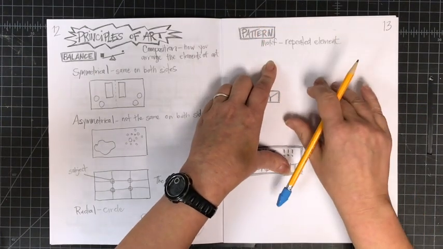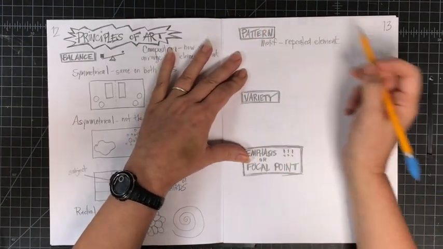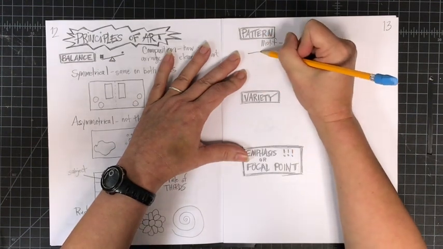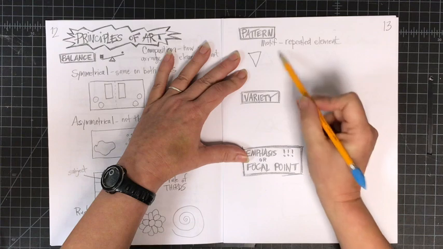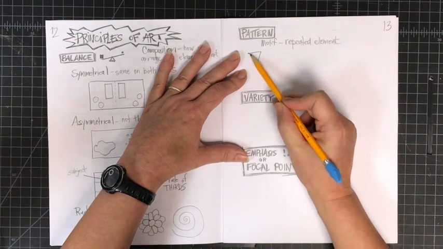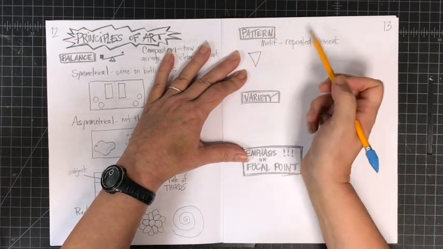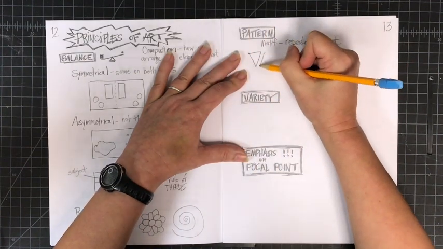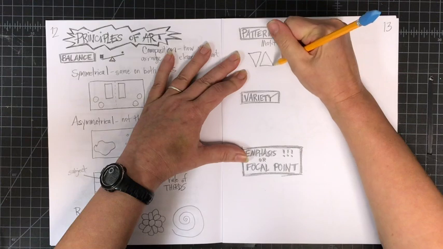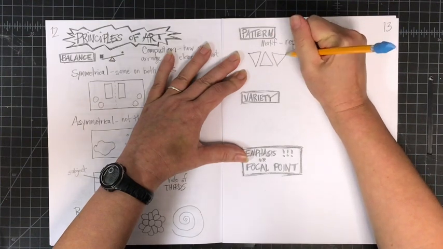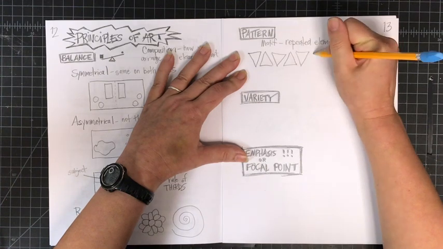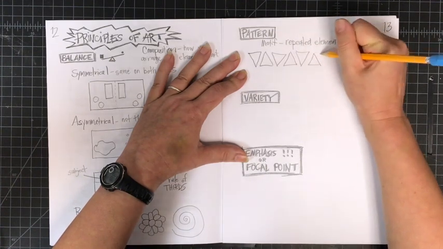With our pattern, what we're going to do is use a shape for our motif. So I'm just going to pick a triangle, and that element, that shape, is going to be repeated to create a pattern. So I'm just going to repeat this triangle over and over and over to create a pattern. Okay.